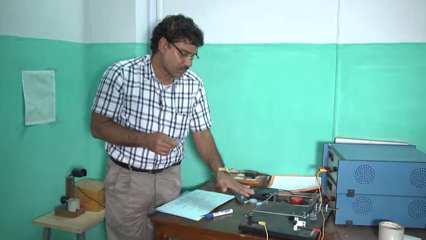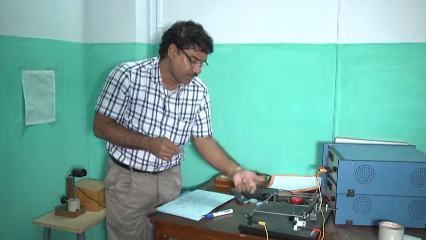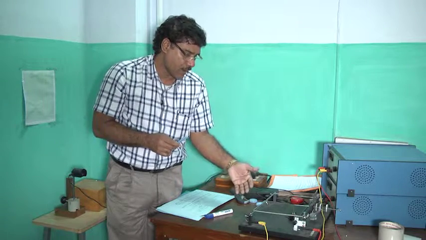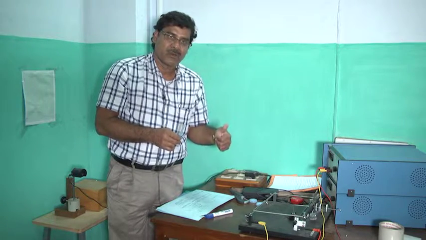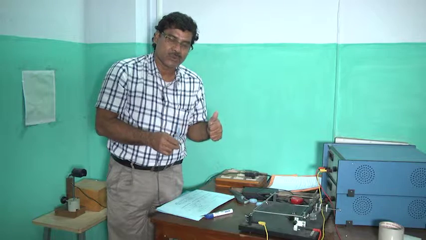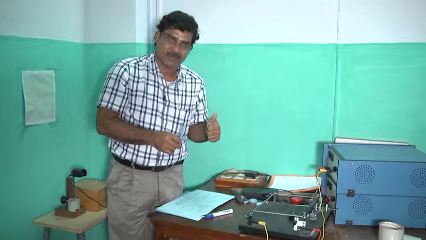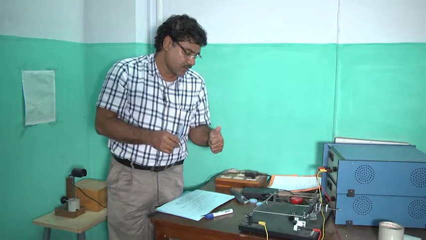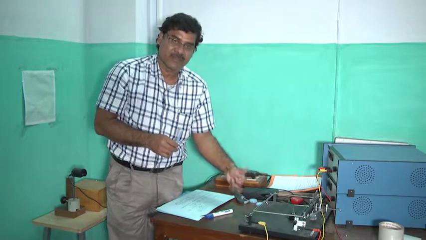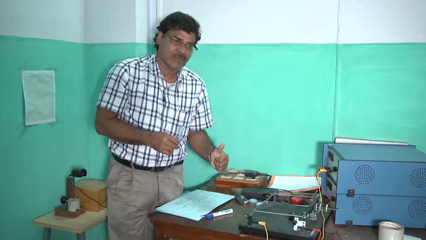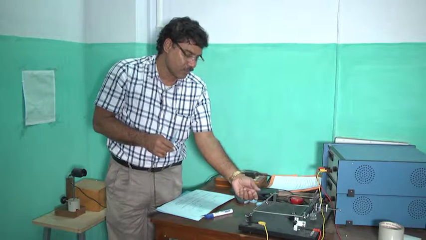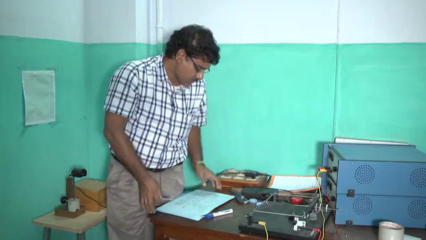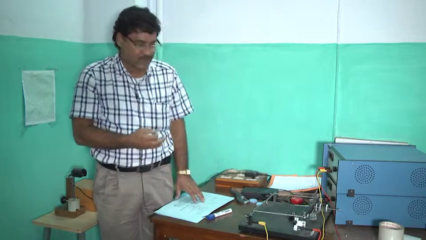When they go very close, there may be sparking also. So, to avoid this, it is better to choose current in opposite directions, then you will get repulsion between these two wires, and they will go in opposite directions. Okay. So, there is no possibility of them touching each other.